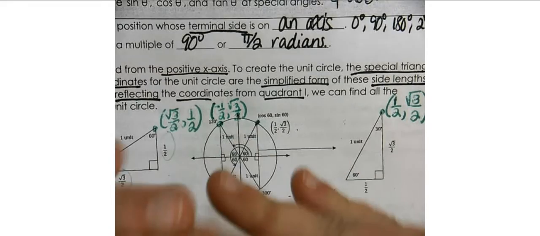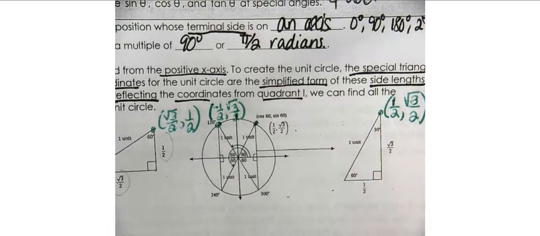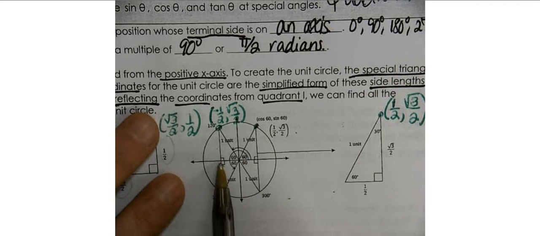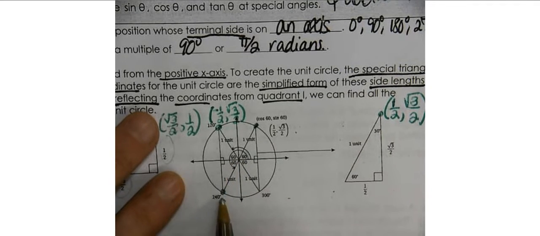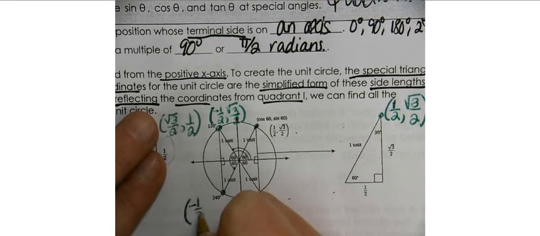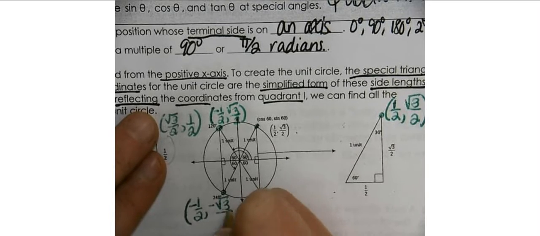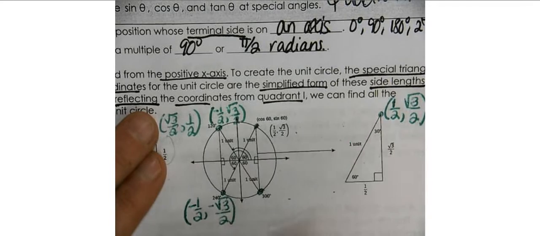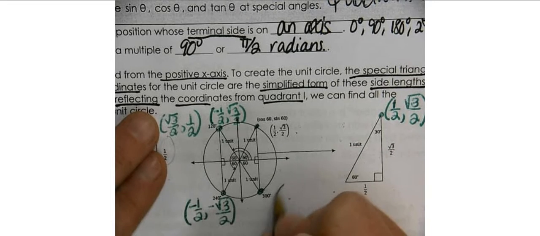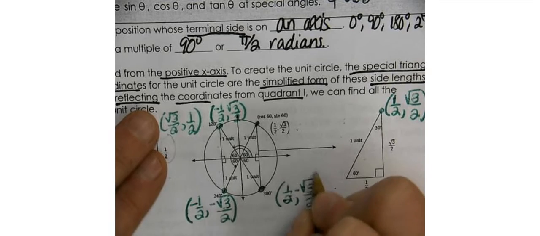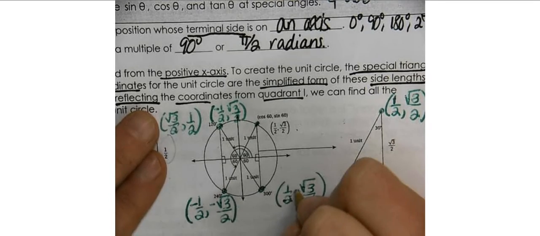If we were to reflect our triangle across the x-axis, this ordered pair down here would mean that we go to the left 1/2 and down square root of 3 over 2, giving us an ordered pair of negative 1/2, negative square root of 3 over 2. And then the last ordered pair means that we're going to the right 1/2 and down square root of 3 over 2. So 1/2 will be positive, and our square root of 3 over 2 will be negative. And that is our ordered pair.